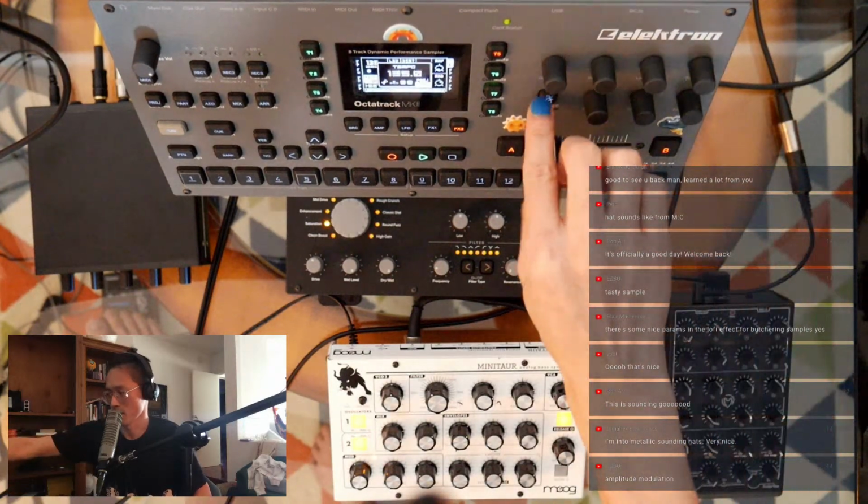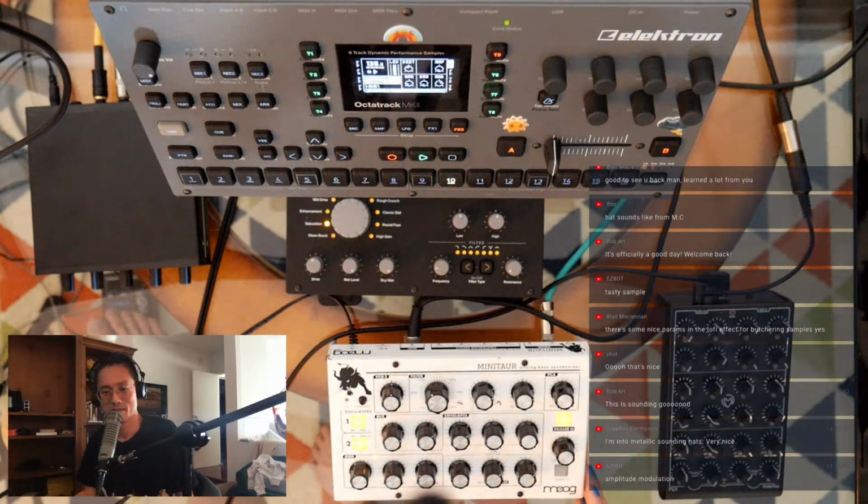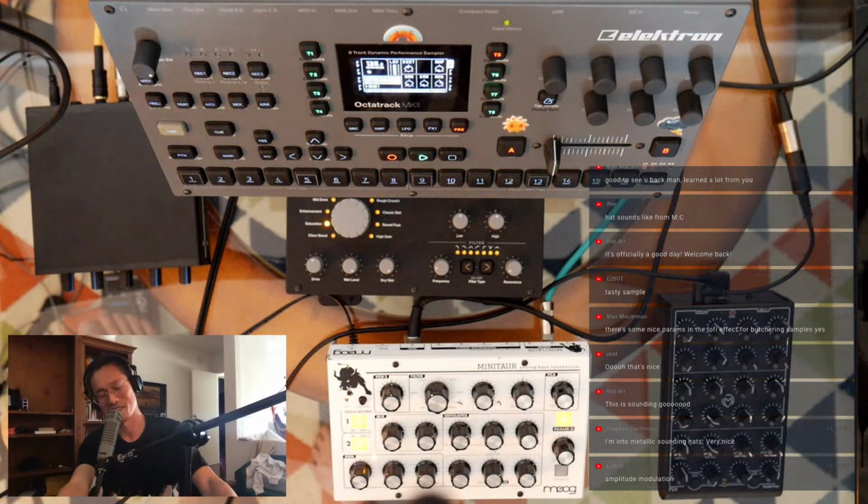I'm not actually going to go into territory that makes it sound like a note because I have other things I want to add. Amplitude modulation, yes, thank you. Thank you, Matt.